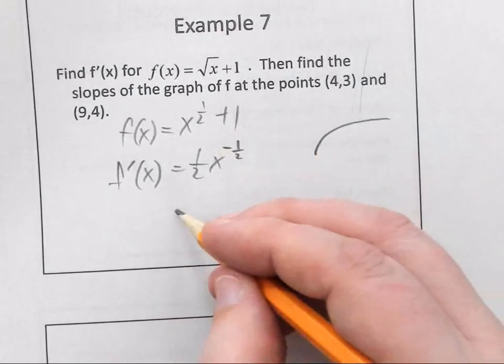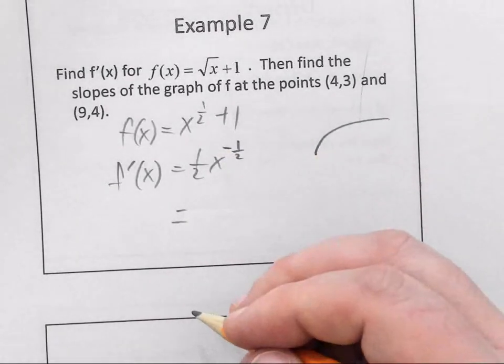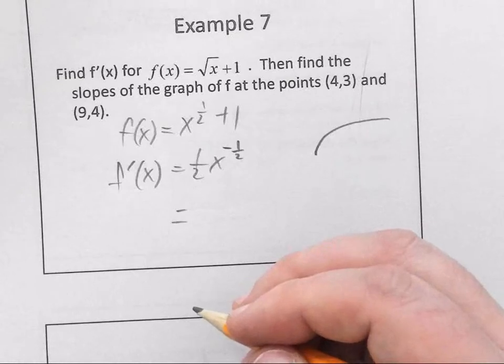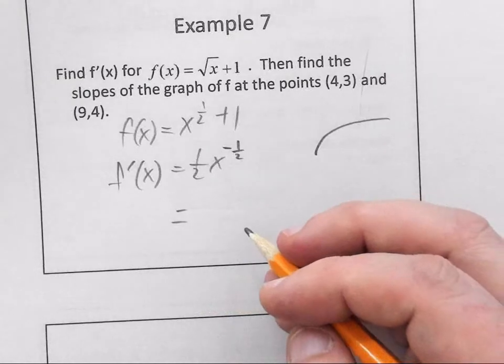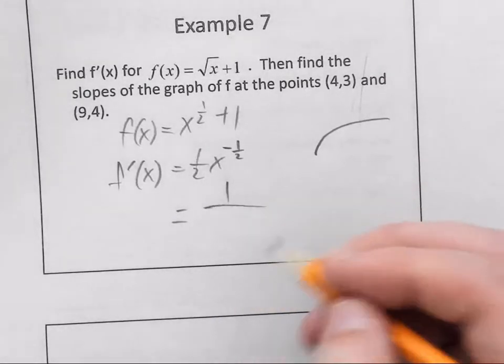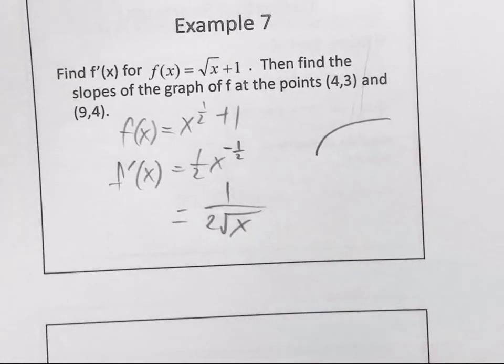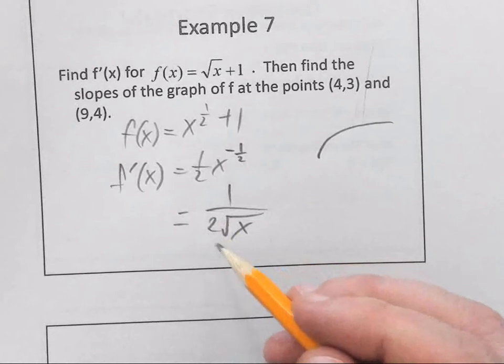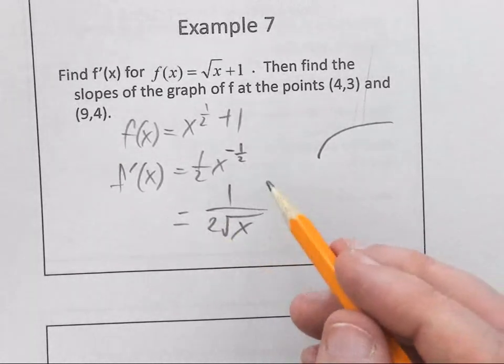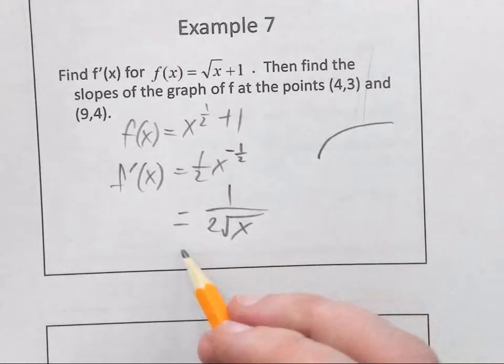You do need to clean this up, though, a little bit. What would it look like? One over 2 square root of x. The negative is going to move the x down to the denominator, along with the 2. It's already there. The 1 half is going to make a square root.